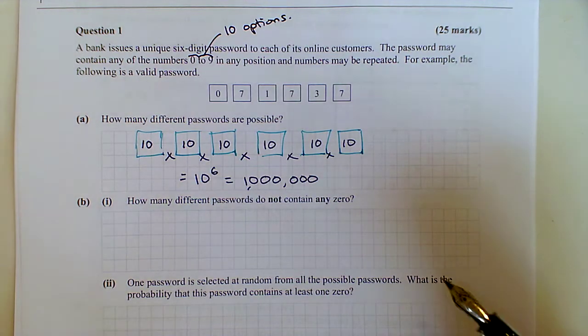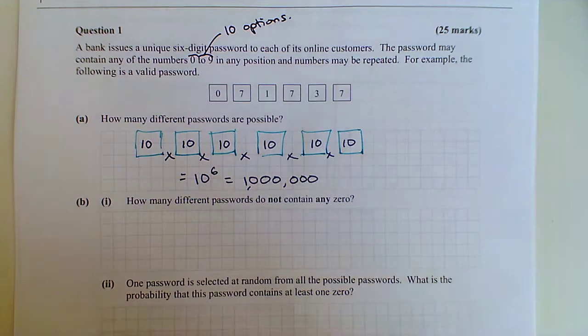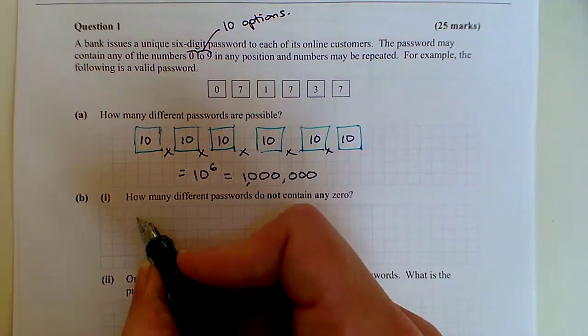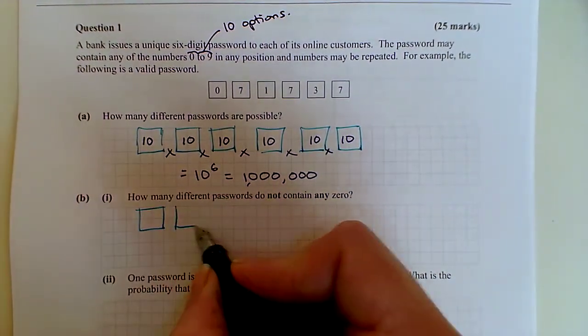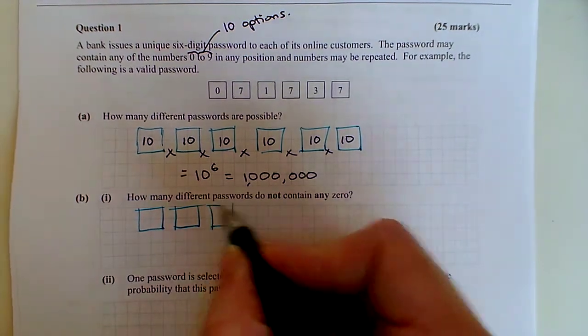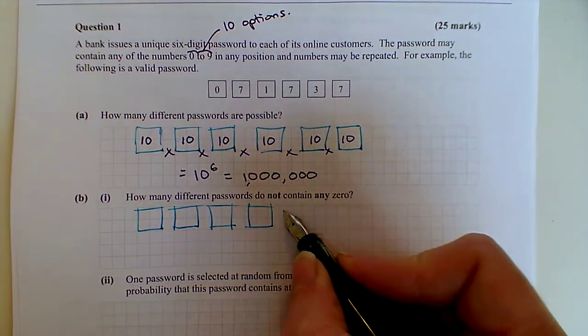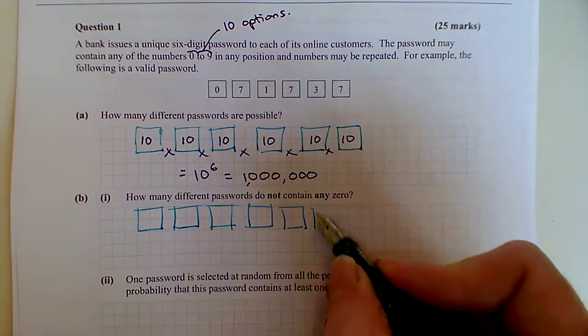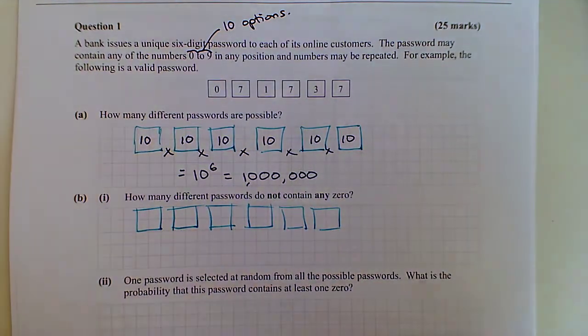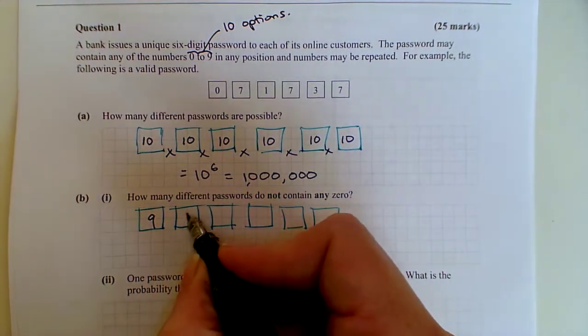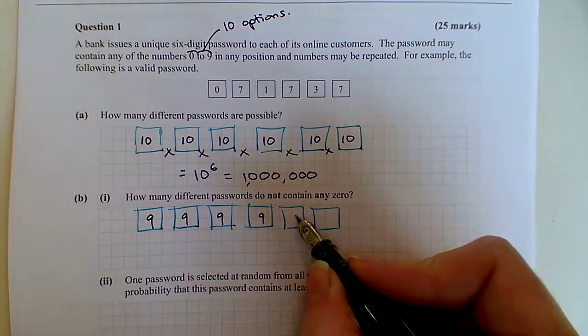How many passwords do not contain any 0 then? So again, with my pigeonholes, my 6 boxes, and now I only have 9 choices for each box, but again, I can repeat.